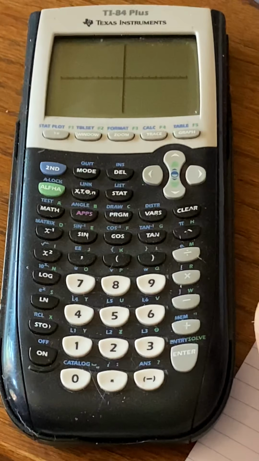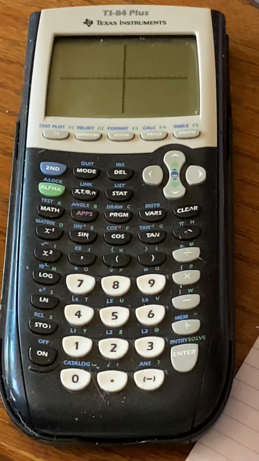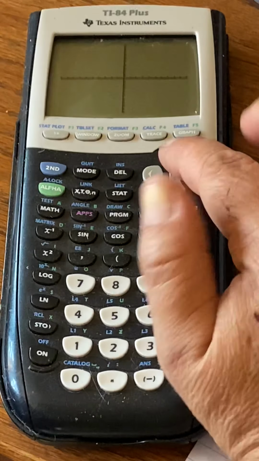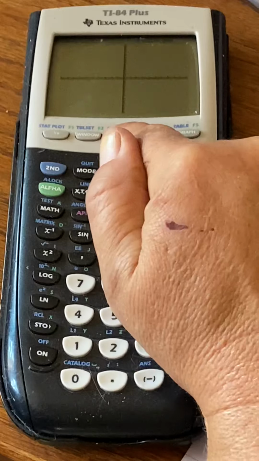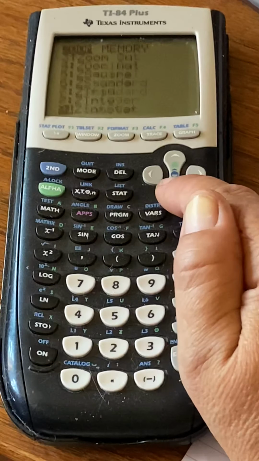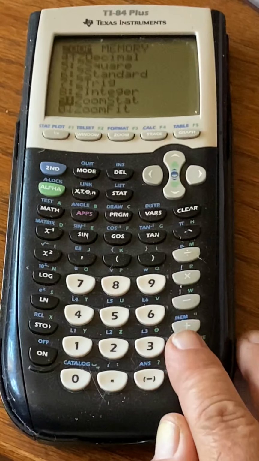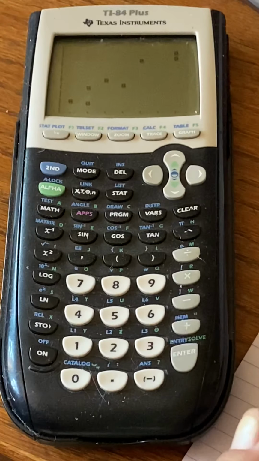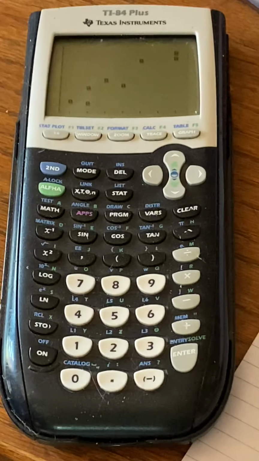Okay. Now, you might not get anything on your graph, and that's because we're not set up for stat. So what I want you to do is hit zoom, and then we're going to go down, down, down, down, down to the one that says zoom stat. Hit zoom stat, and then the graph will change to a screen that's for statistics graphs. So if you're having trouble and no graph shows up, go to zoom and go to zoom stat.